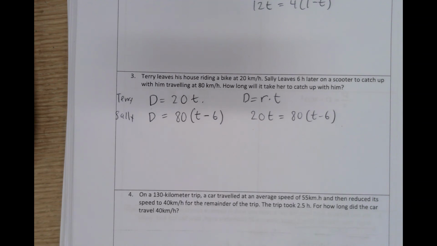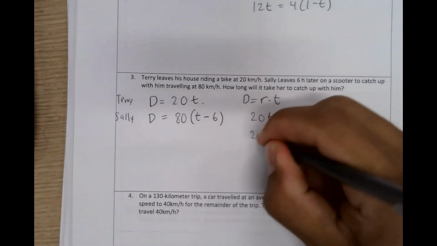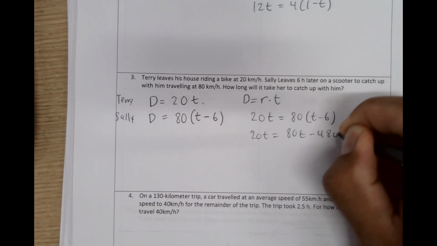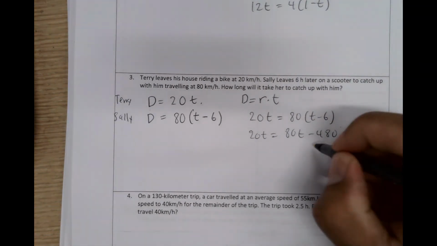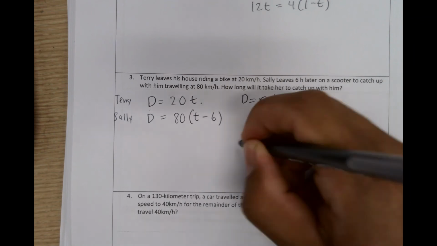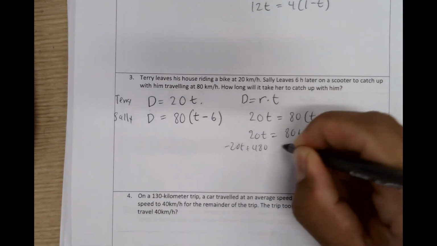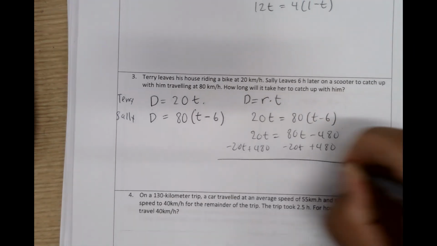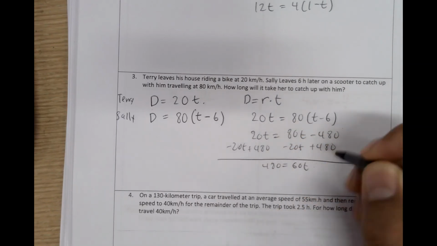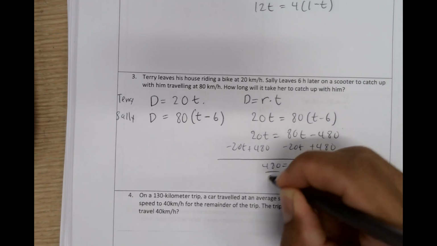For this one, I'm actually going to solve it just so you can see, just to be careful how you answer, because the answer is kind of important too. So we have 20t is equal to 80t minus 480. And then I add 480 to both sides. I'm just trying to get the constants by themselves. I'm going to minus 20t. So I get 480 is equal to 60t. Divide by 60 on both sides, and I get t is equal to 8.